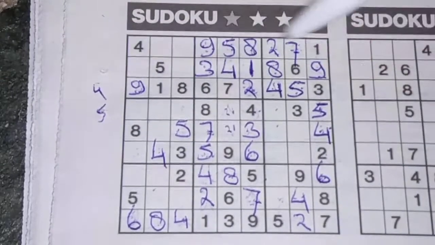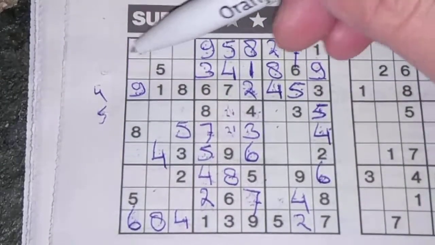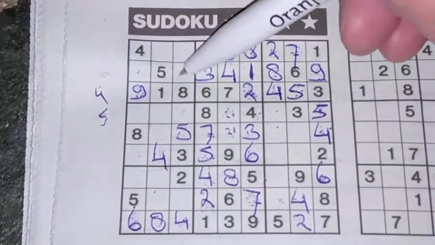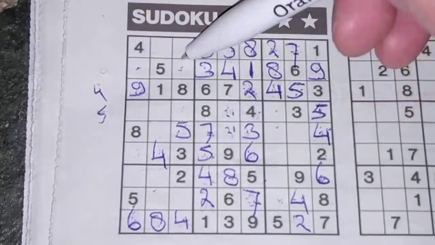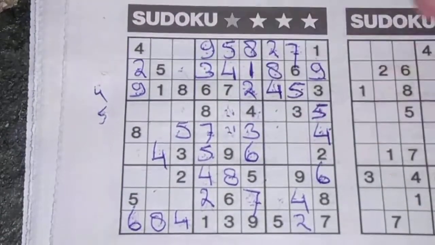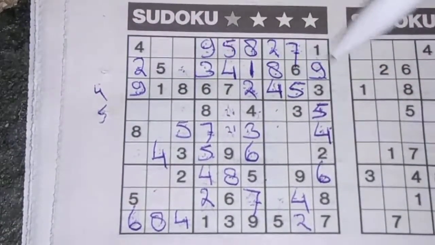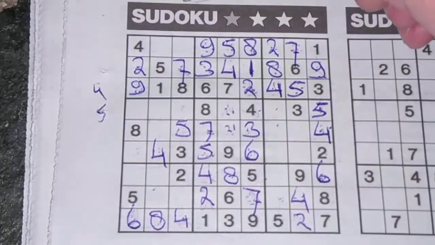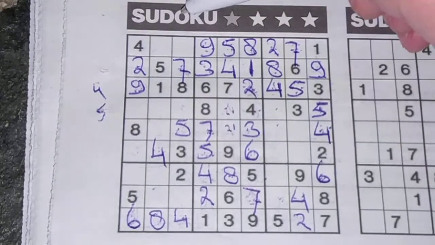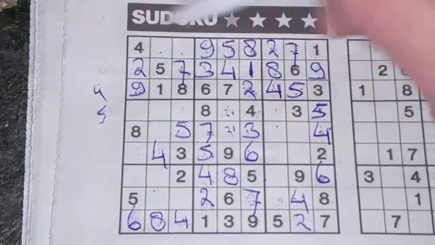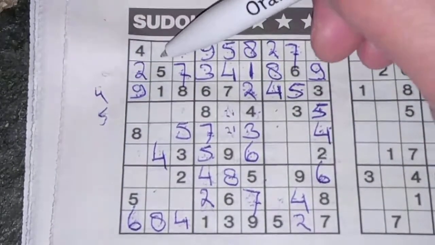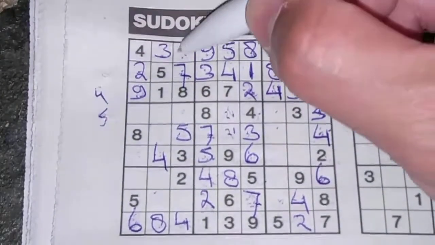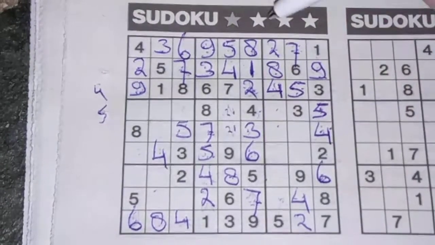2 in the 3rd row, 2 in the 1st row. So in the 2nd row, the only 2 places for the 2 should be here or there. I see here 2, no 2 there. 2 should be here. 1 missing number in the 2nd row for the number 7. Then 2 numbers left in this big square for the numbers 3 and 6. We have a 3 here, no 3 there. 3 should be here, and the 6 goes there.